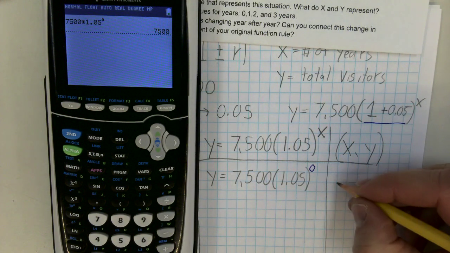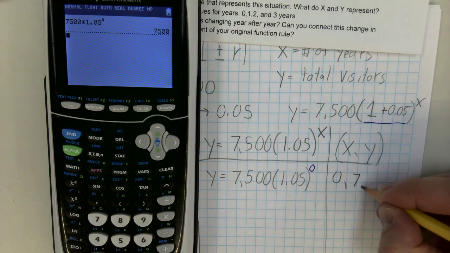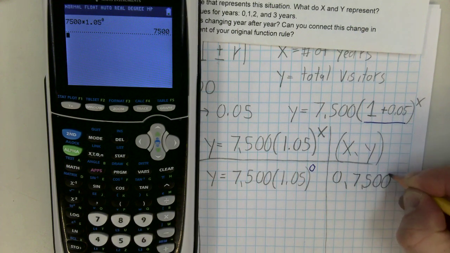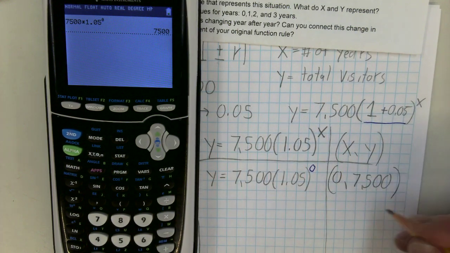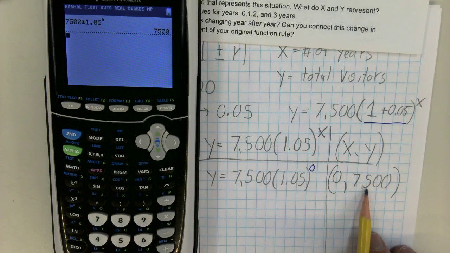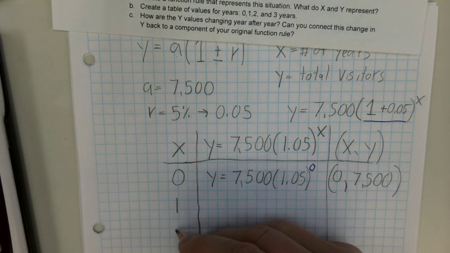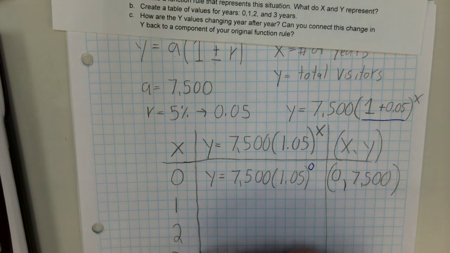So our point is going to be (0, 7,500). Don't get confused: that 0 is for the x. My y value is 7,500. Okay, we're going to do this again for 1, 2, and 3.